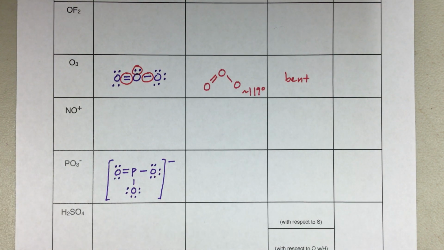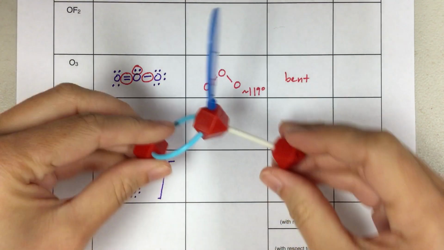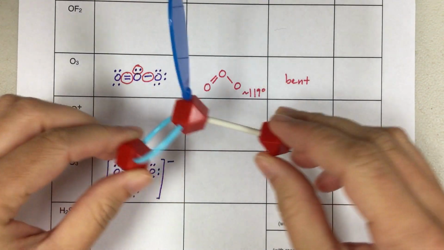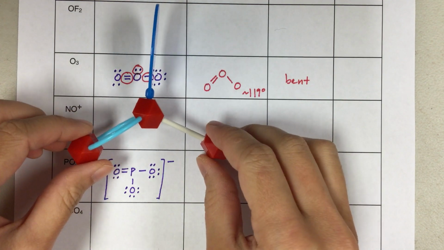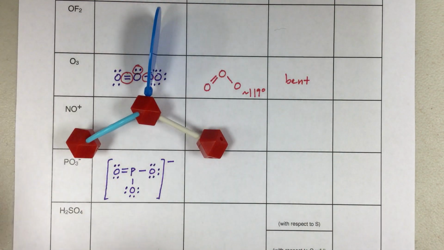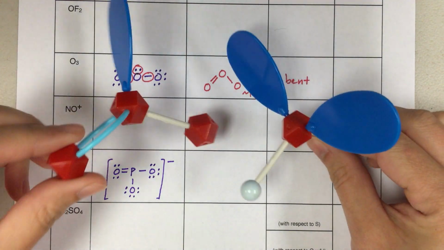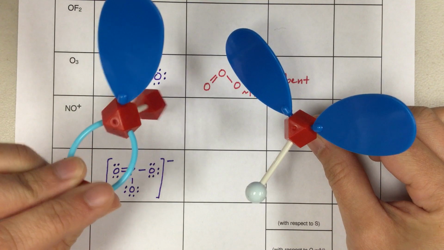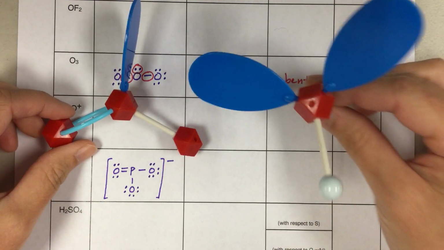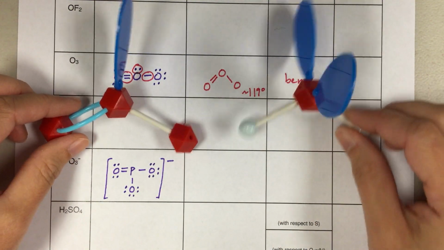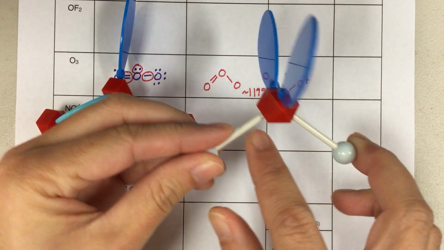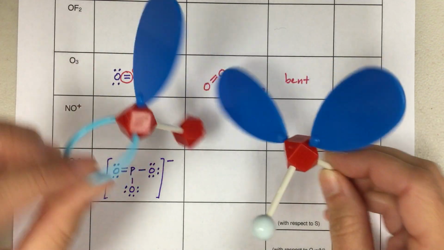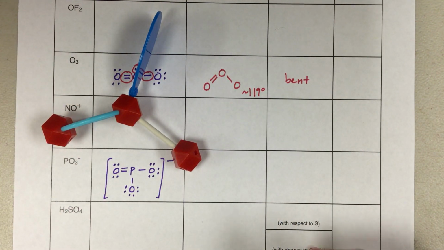So we have this shape here. Remember, the blue thing is the lone pair of electrons. So this bent is different than this bent. And when you look at the model kit, you can see why. This one here that we just drew, the ozone, only has one lone pair on the central atom. This bent has two lone pairs on the central atom. So that's why this is a smaller bond angle. This is a 104.5 bond angle. This is a 119. Okay, so you can see the difference in those two bents.